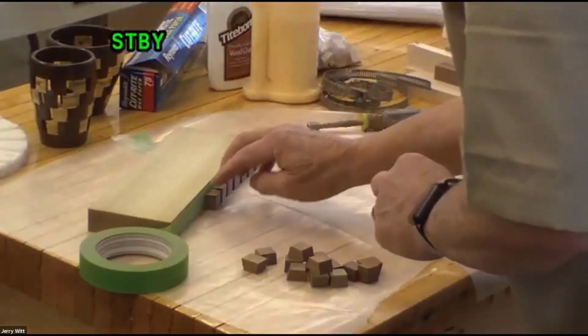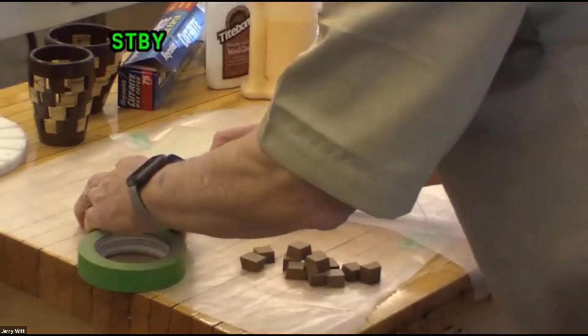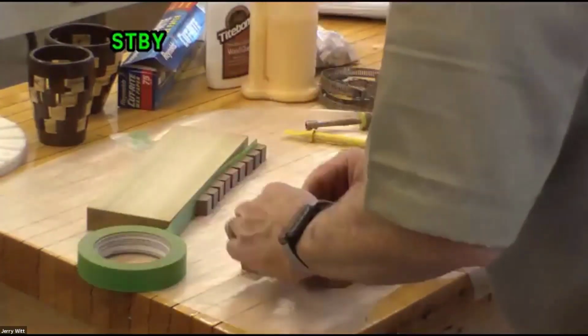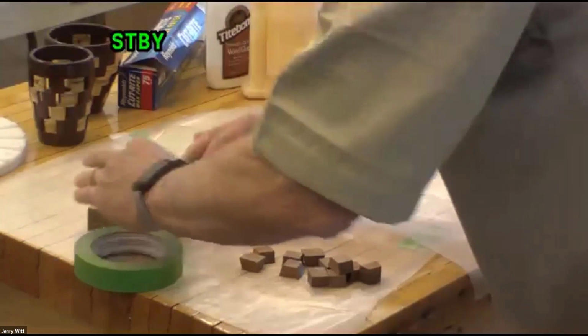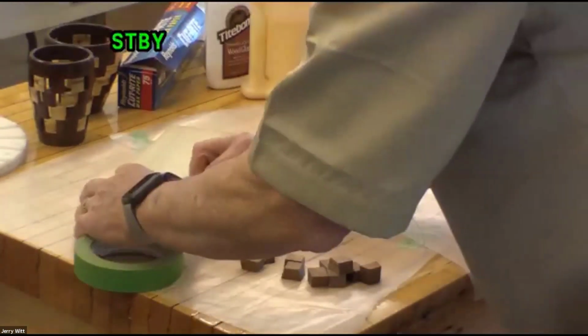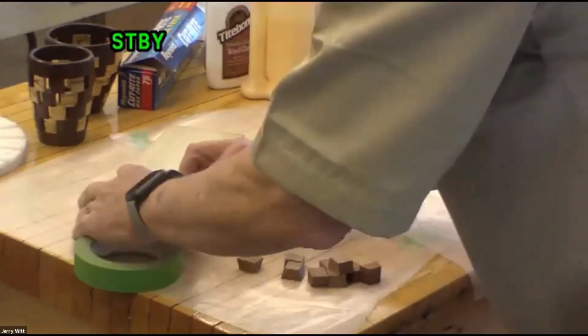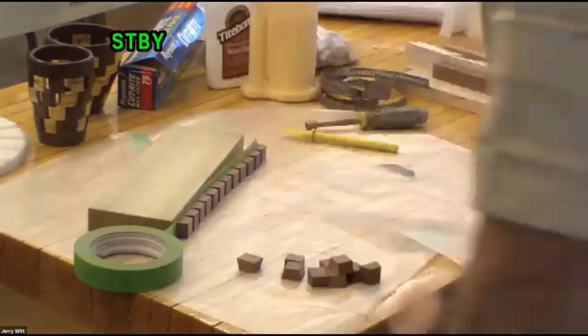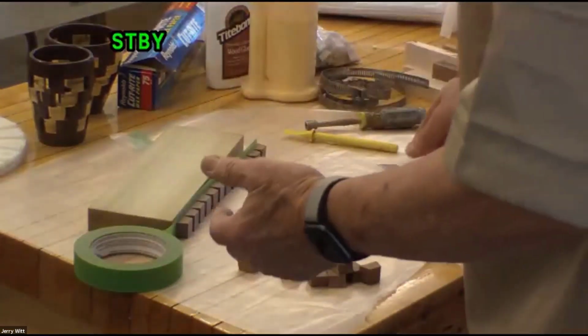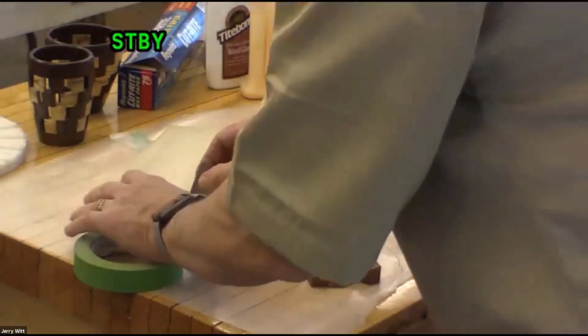2, 4, 6, 8, 9, 10, 11, and 12. So now I've got my 12 pieces for that particular ring.